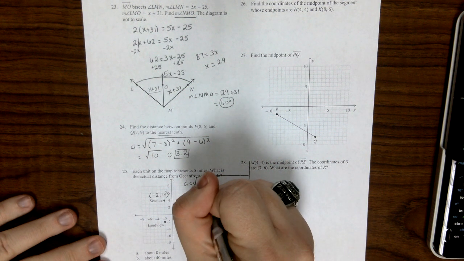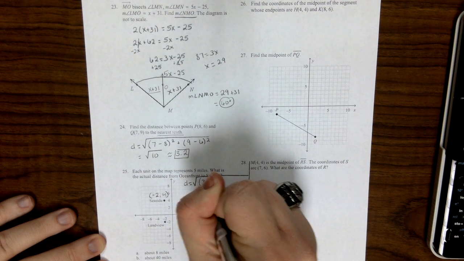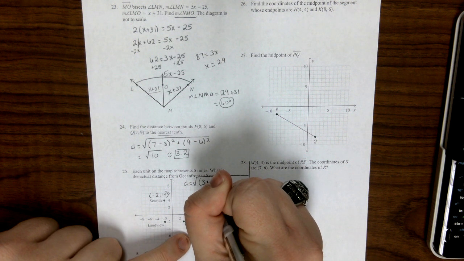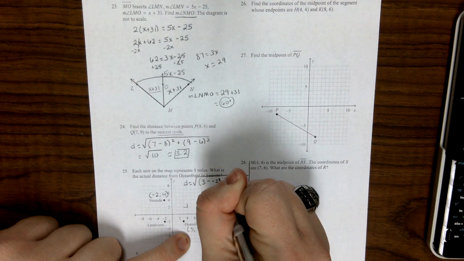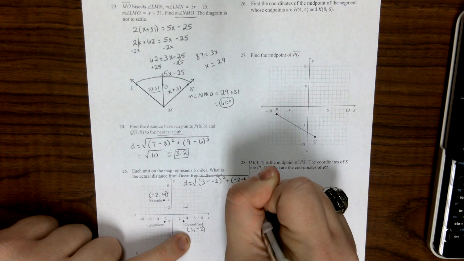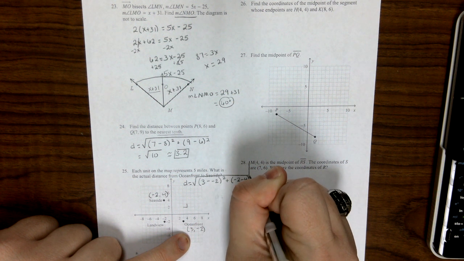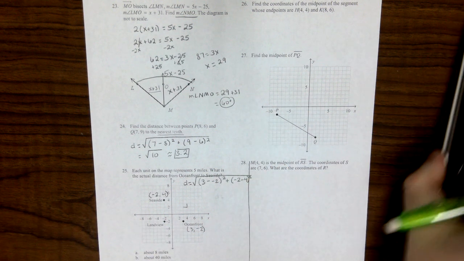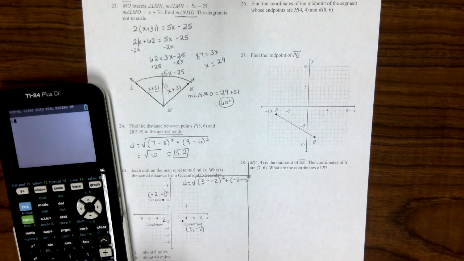And we'll use those coordinates. 3 subtract -2 all squared plus -2 subtract 4 all squared.